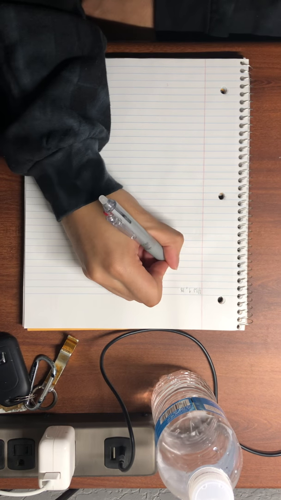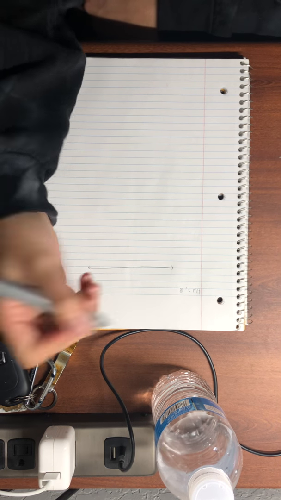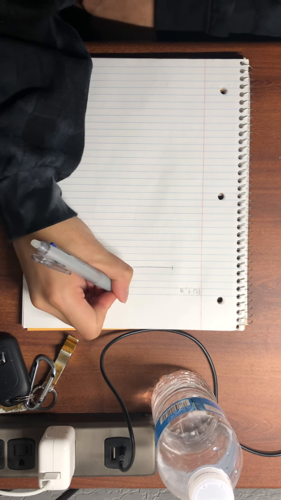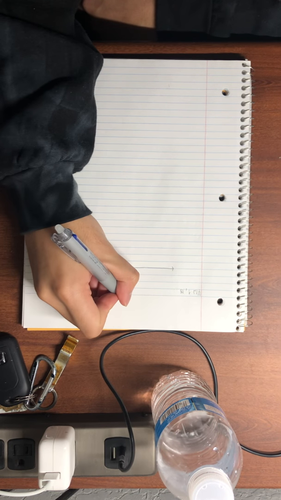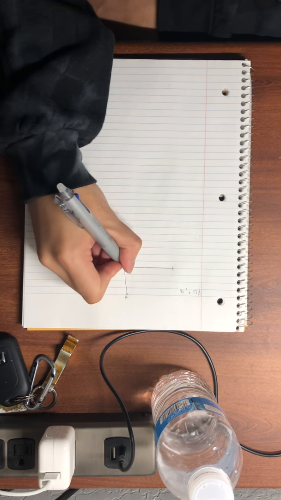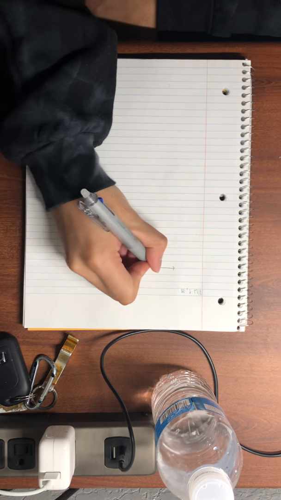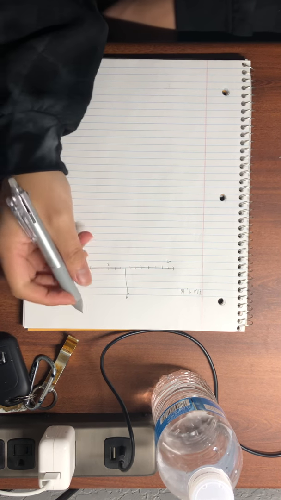So given what the two points are, you can just visually graph this: x-axis, y-axis, 1, 2, 3, 4, 5, 6, 7, -7. So these are 2 points.